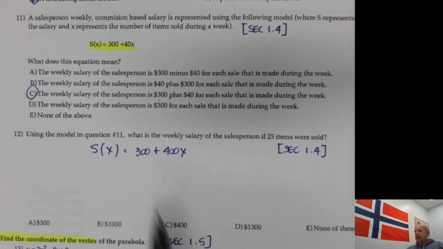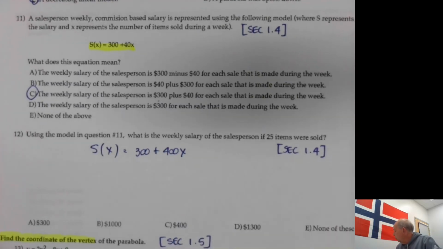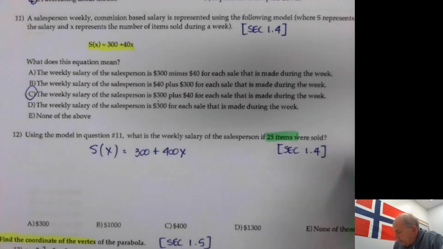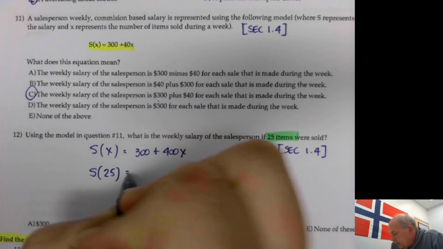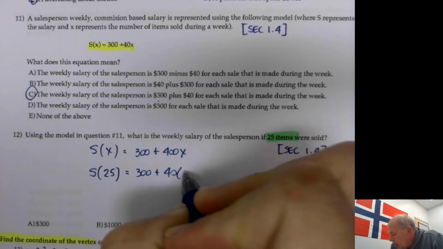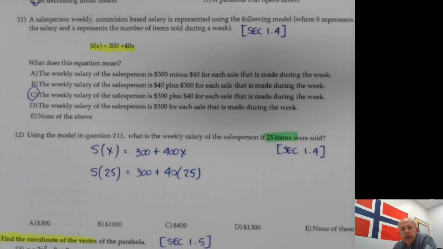We're going to use the same model again. So the same model again, we want to figure out what the salary is going to be after 25 items have been sold. So the salary after 25 items is $300 plus 40, and wherever I have an x, I'm going to plug in a 25.